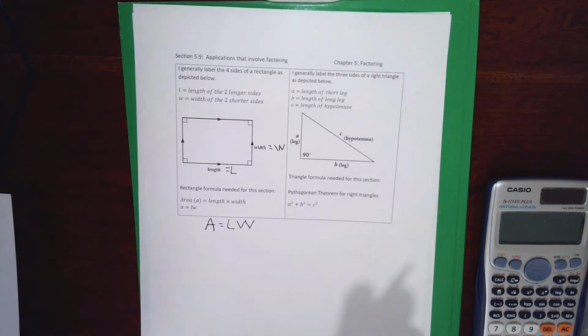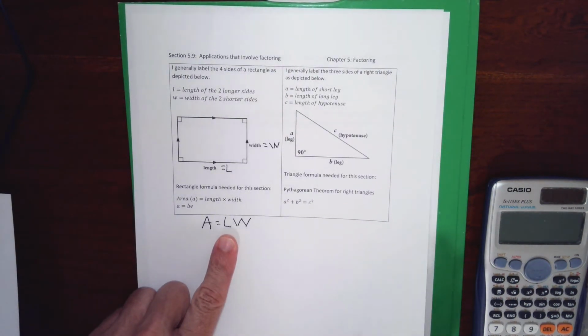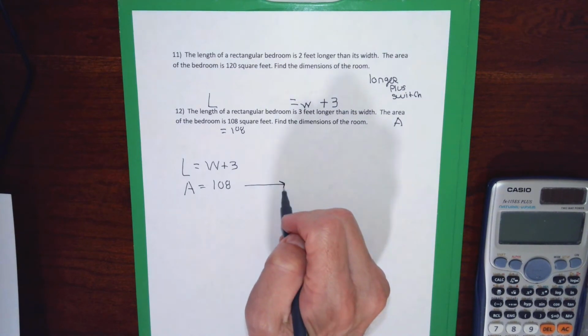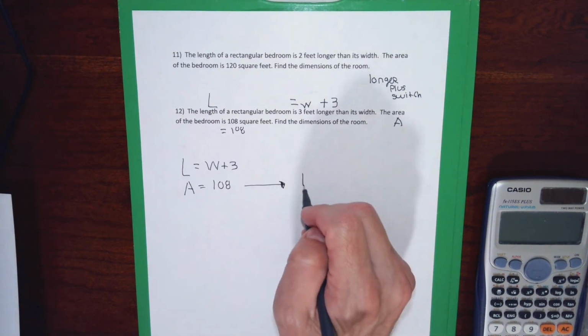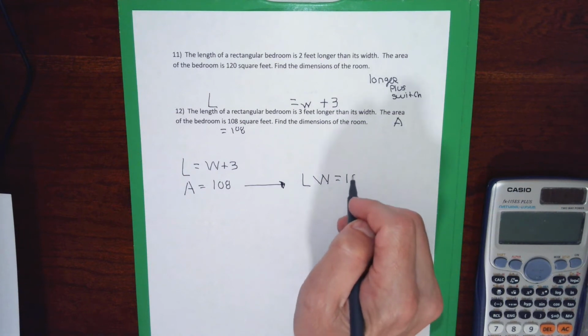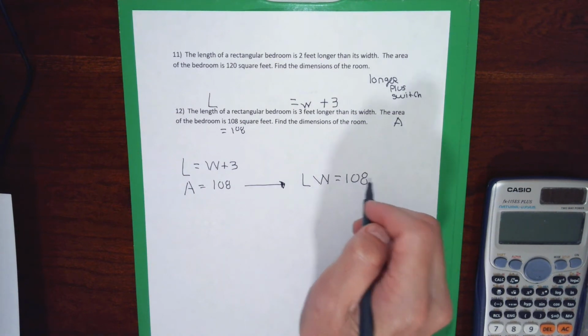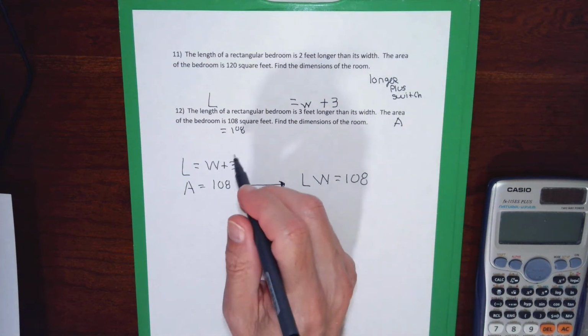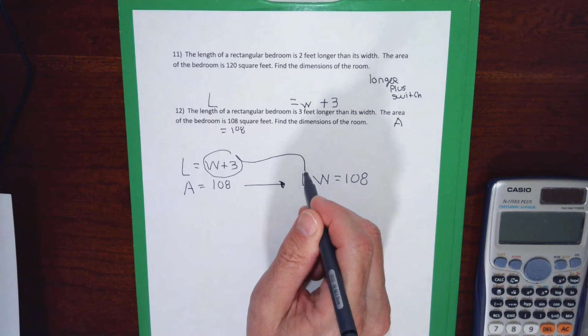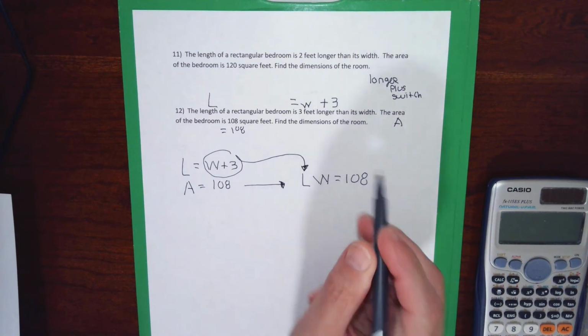So in that bottom equation, I'm going to change the area to length times width. So instead of saying area is 108, I'm going to say length times width is 108. And that will allow me to do the substitution that I'm ultimately going to need to do. I'm going to need to change the L in this equation to W plus 3.